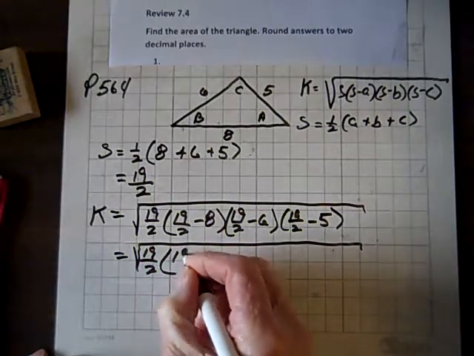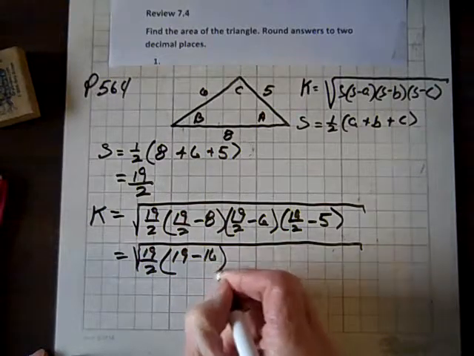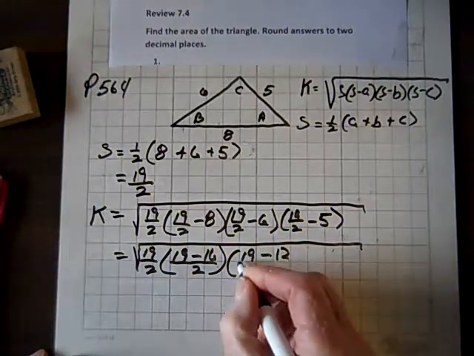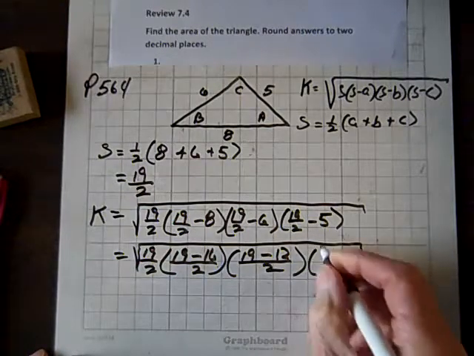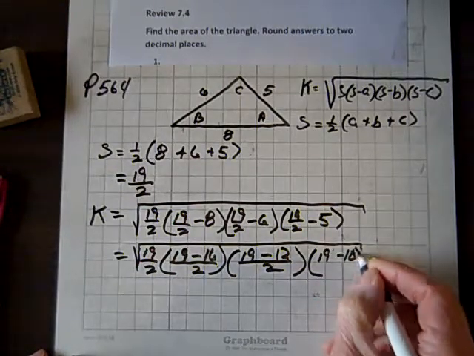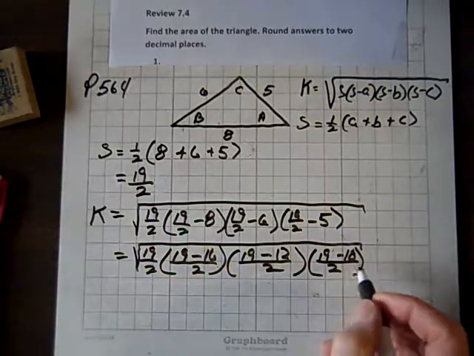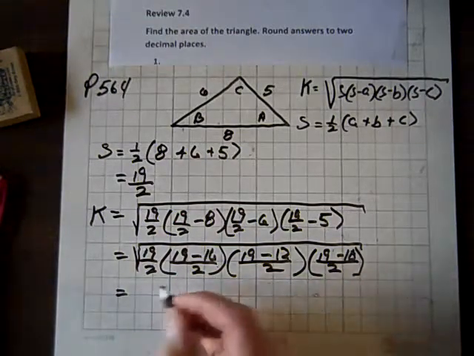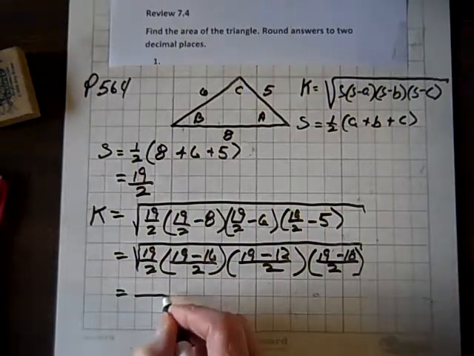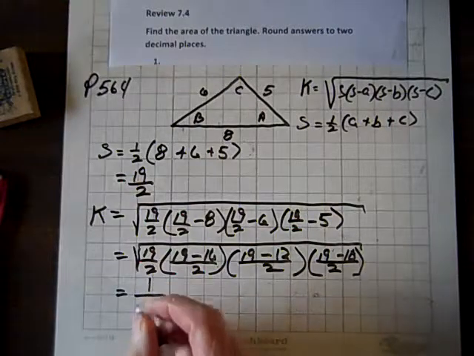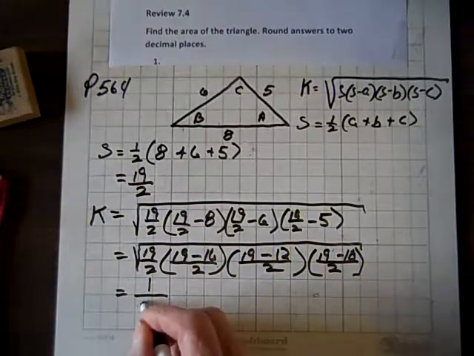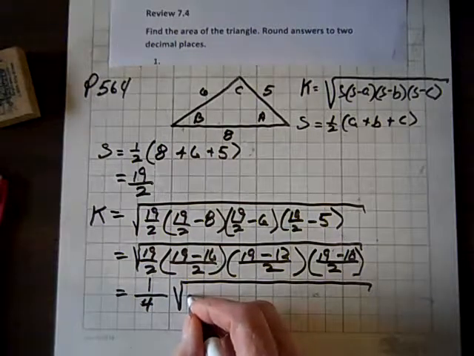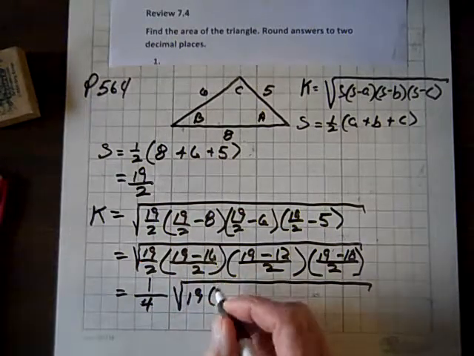So we have 19 minus double 8, you get 16 over 2. 19 minus double 6, you get 12 over 2. And double 5, you get 10, and that's all over 2. Now, note, we have 4 factors of 2, and 2 to the 4th is 16, and the square root of 16 is 4, so we can factor out from that radical a 1/4.